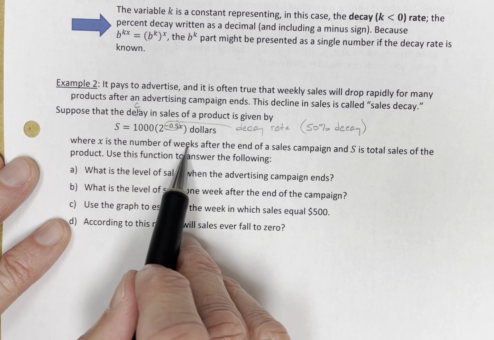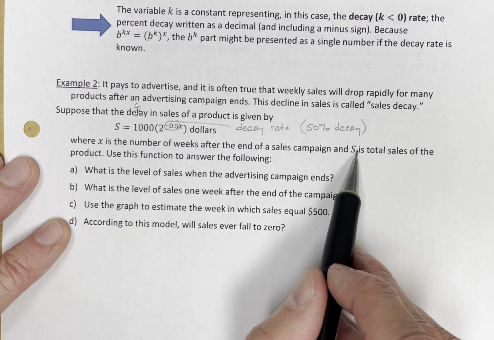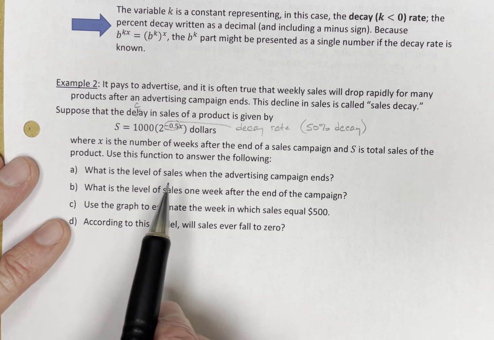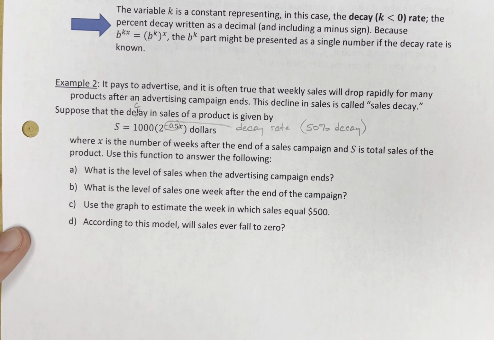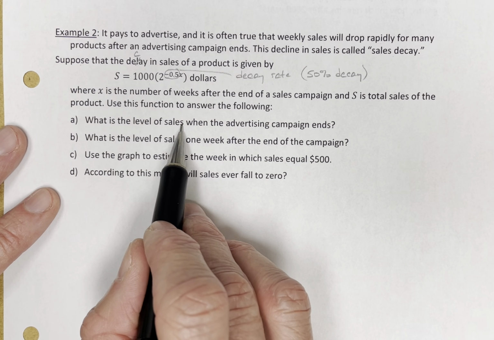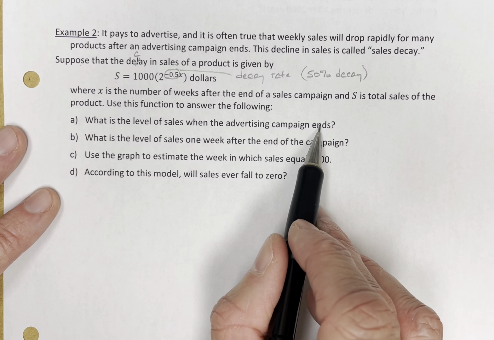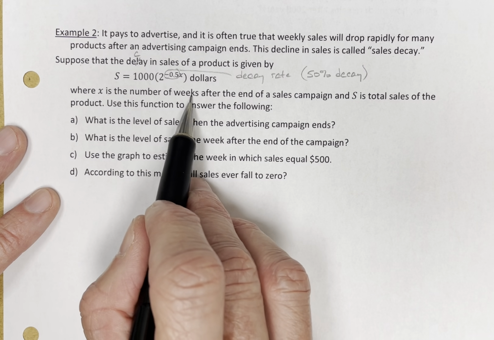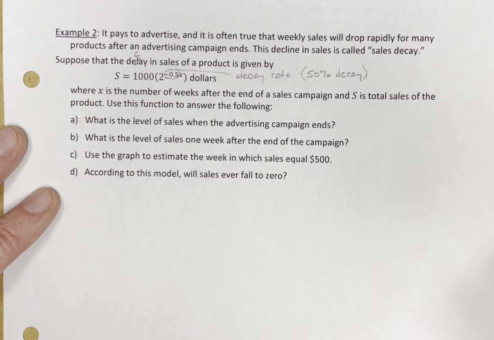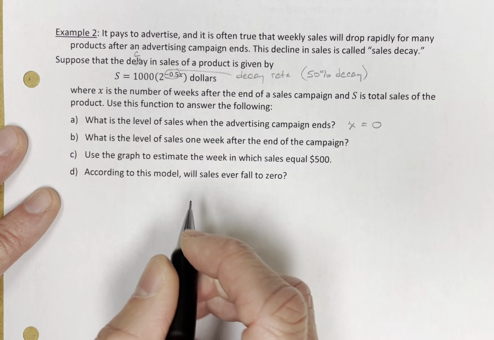Okay, x is the number of weeks after the end of a sales campaign, and S is the total sales of the product. Let's use this function to answer the following A, B, C, and D. What is the level of sales when the campaign ends? Well, when the campaign ends, the number of weeks after the campaign is 0. It just ended. You haven't had any weeks go by yet. So this means x is 0.